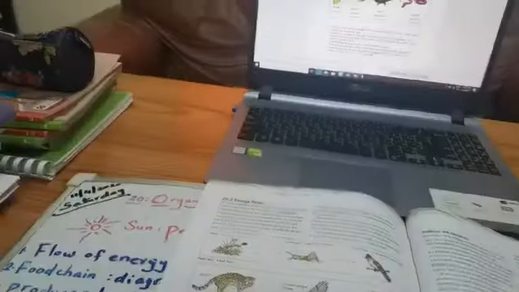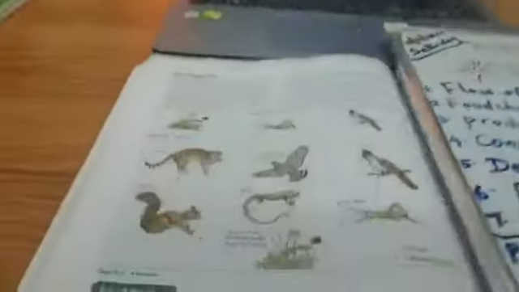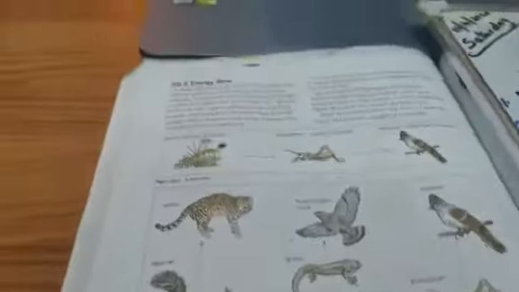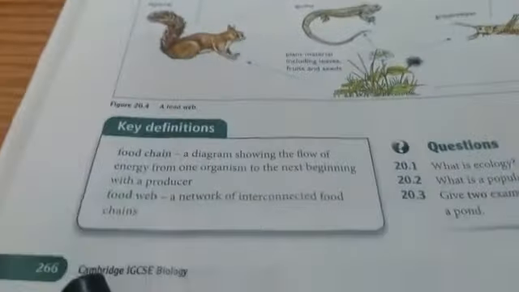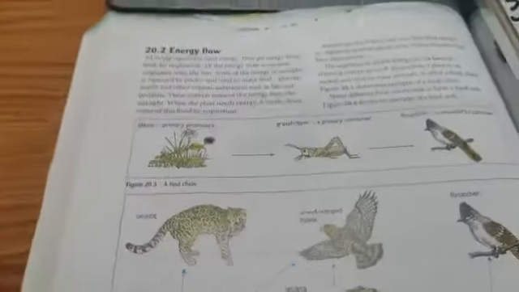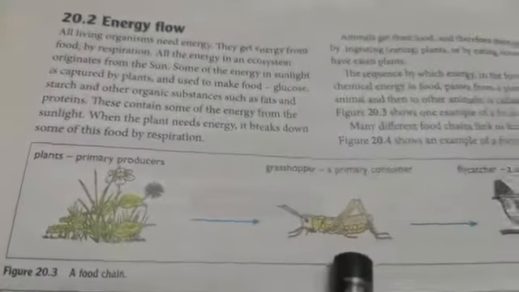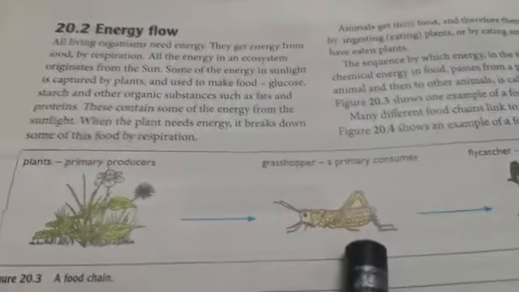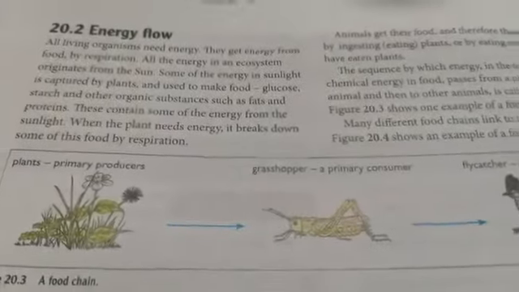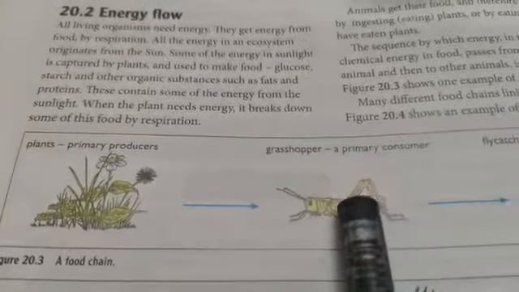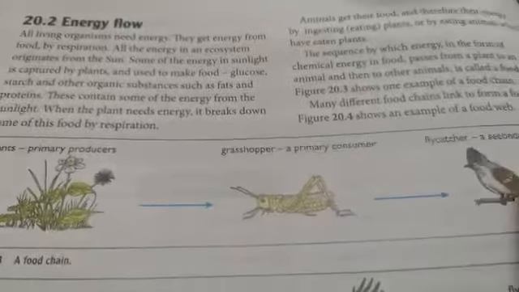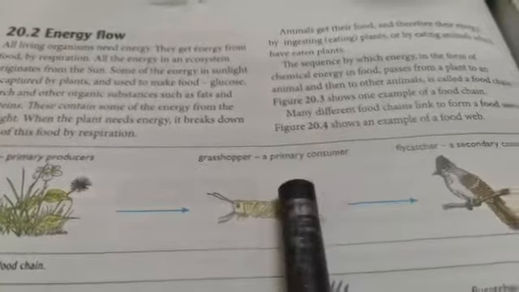If you are looking into your course book, on page number 266 you can see the examples of food chain and food web. In the food chain, you can see a plant here, then the locust or grasshopper, and a bird. The grasshopper is getting energy from this plant, and this bird is getting energy from the locust.